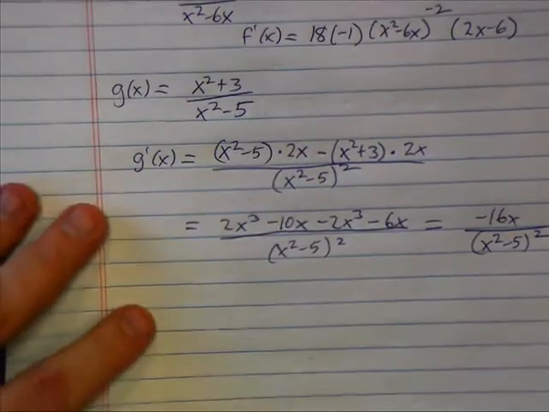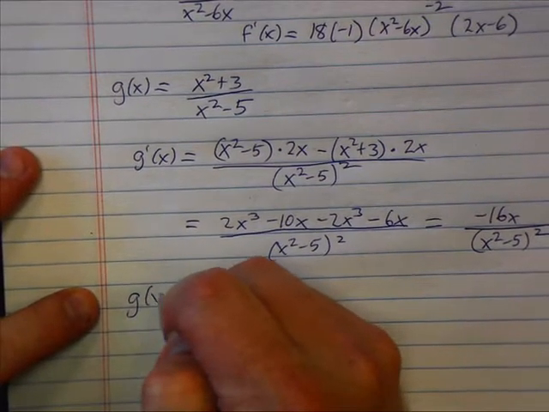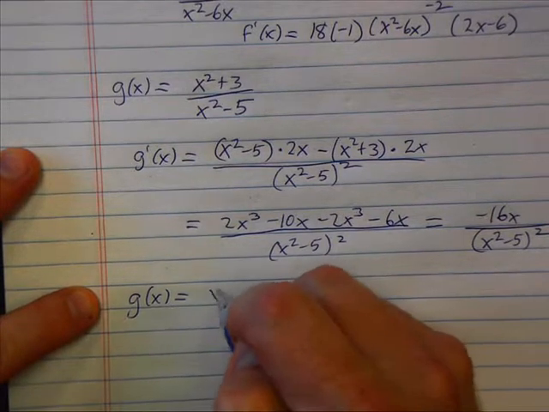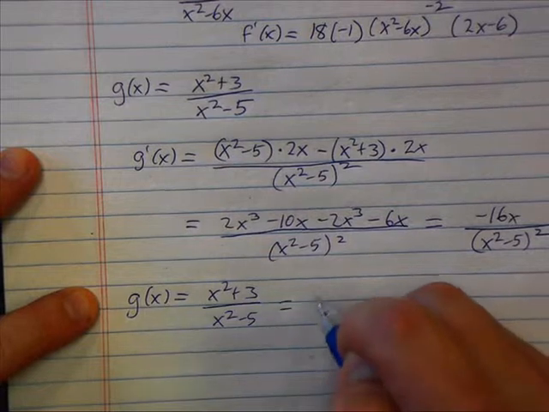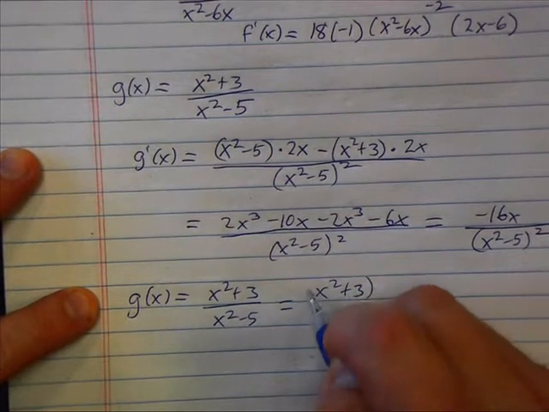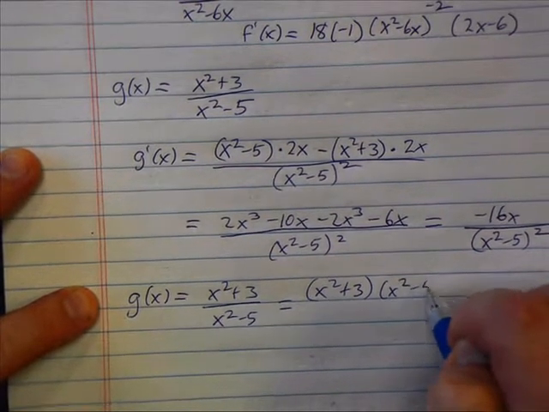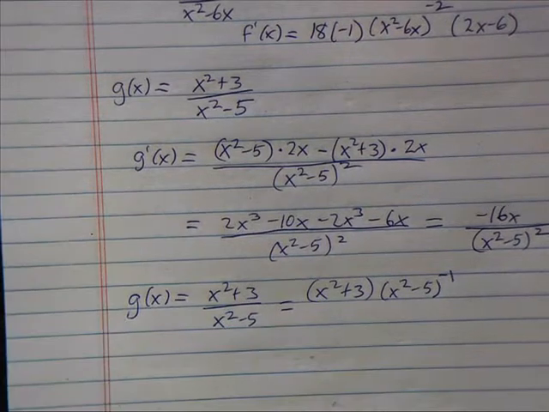All right, now let's do the same problem, except this time we won't use the quotient rule. So x squared plus 3 over x squared minus 5. I can write this as x squared plus 3 times x squared minus 5 to the negative 1. So again, anytime I have a fraction, I can make the fraction go away by bringing my denominator up and putting a negative power on it.